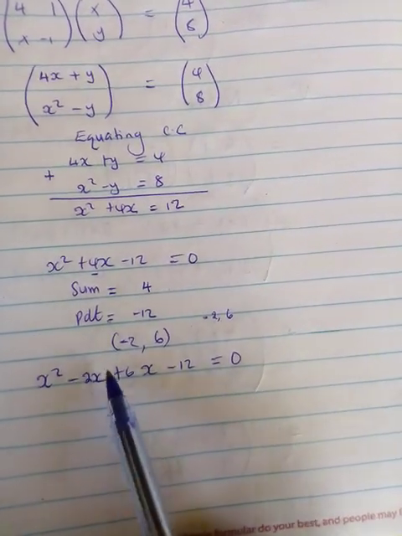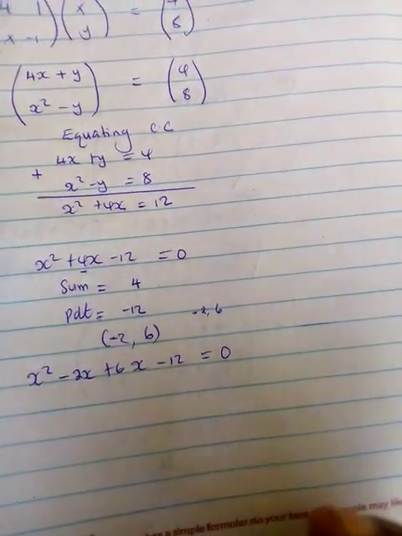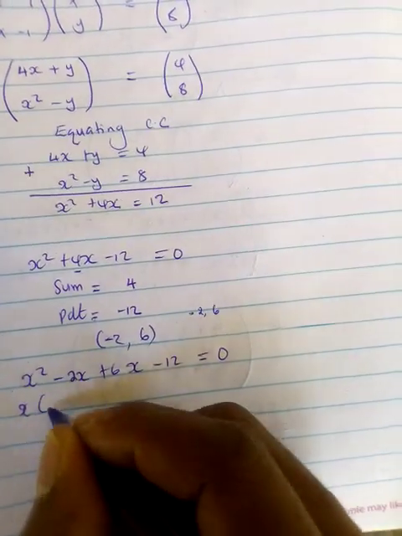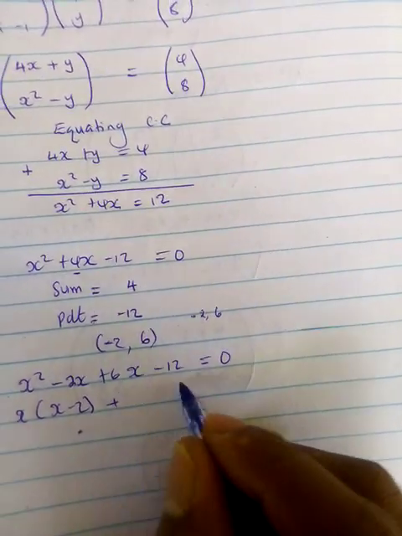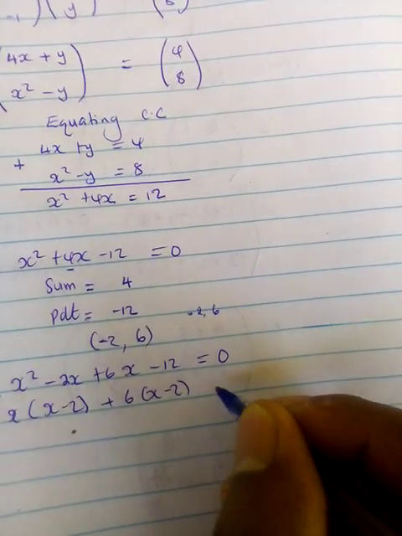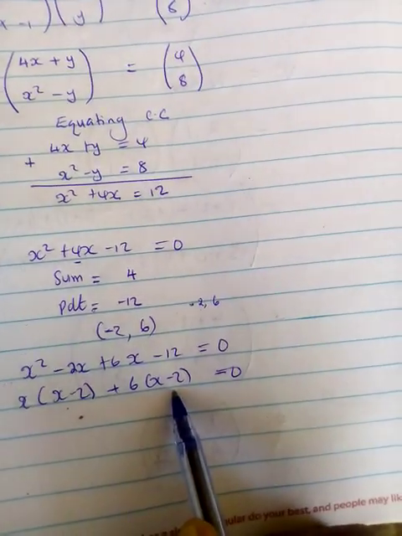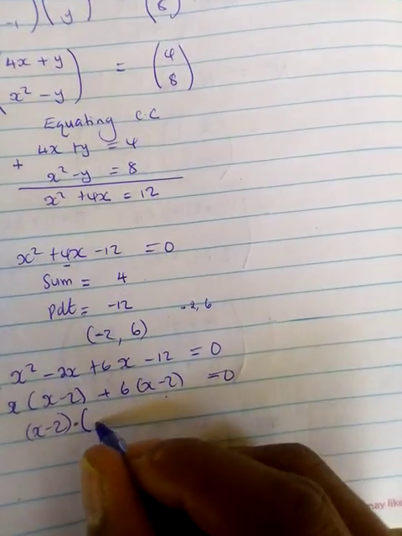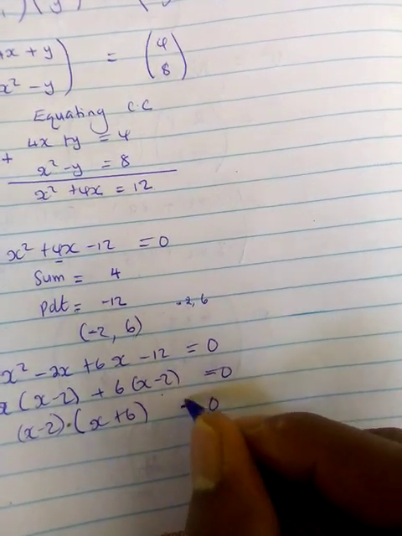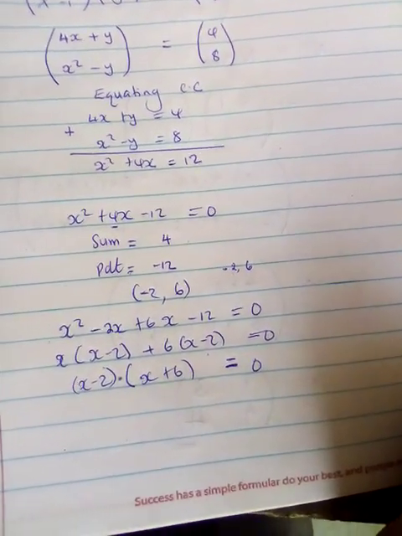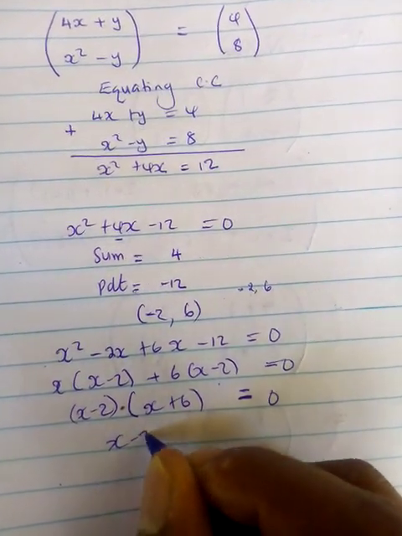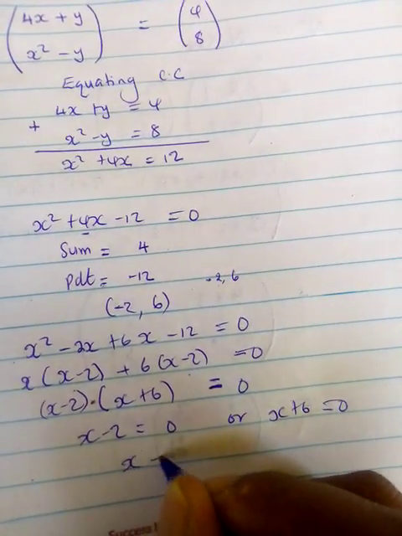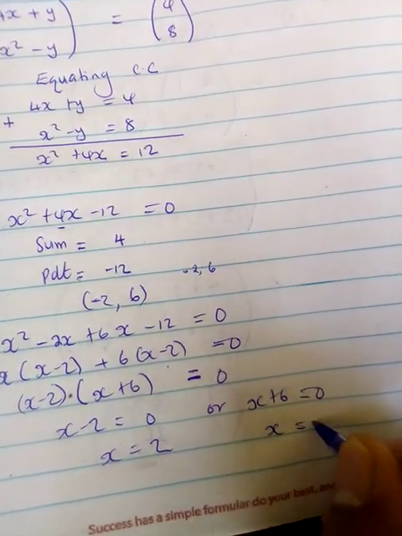So I do the factorization. I group these two together, and I group these two together, and I remove what is common. If I group the first two, what is common is an x: x into x minus 2. Then plus what is common here is a 6 into x minus 2. But x minus 2 is common to both, so I pull it out. What remains behind is x plus 6. So I equate each bracket independently to 0, such that I have x minus 2 is equal to 0, or x plus 6 is equal to 0. x is equal to 2, or x is equal to negative 6.